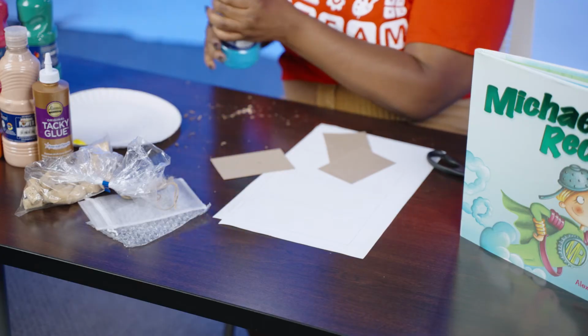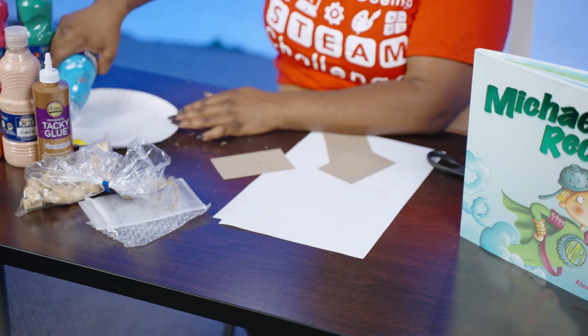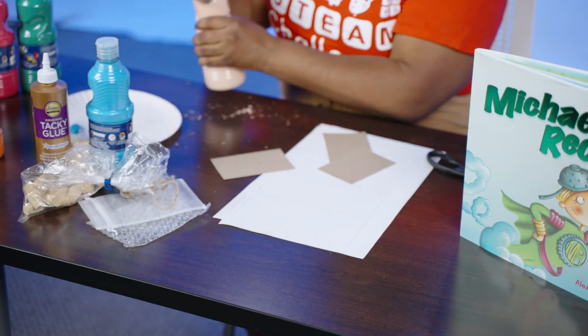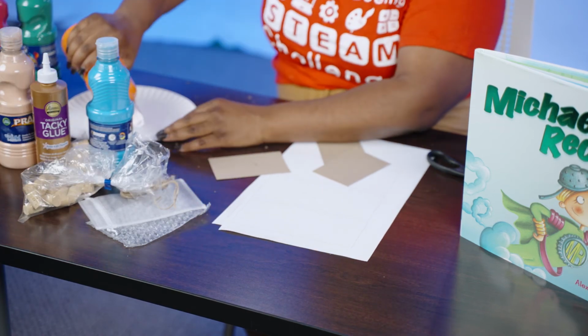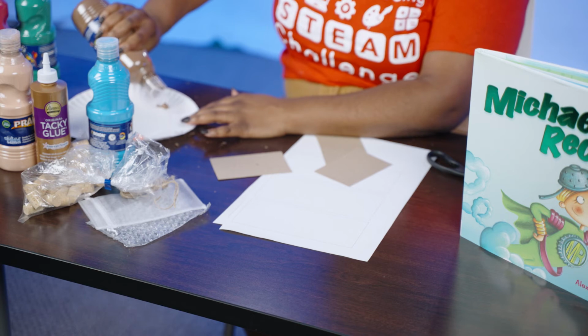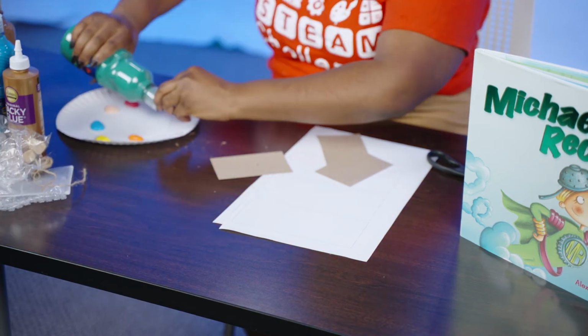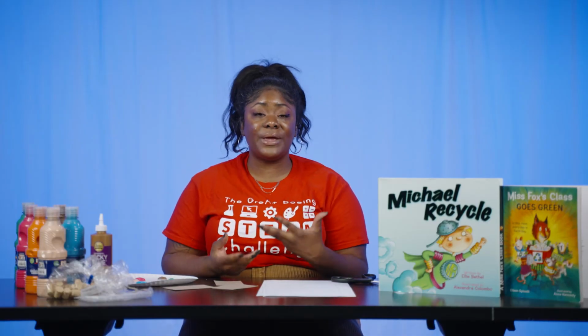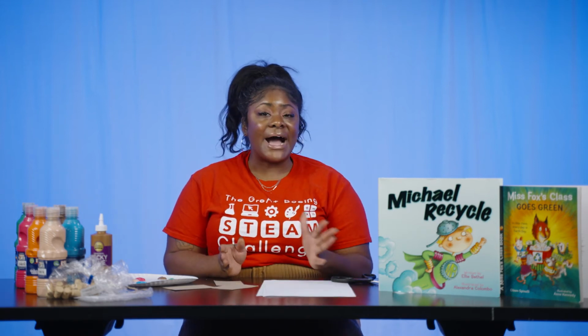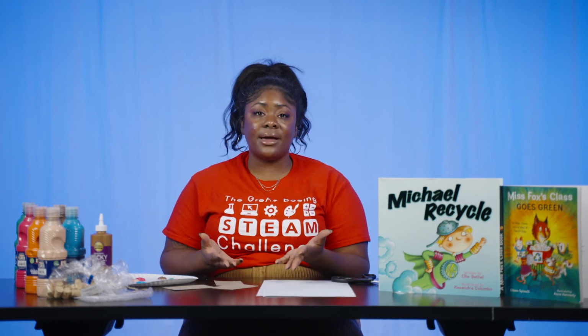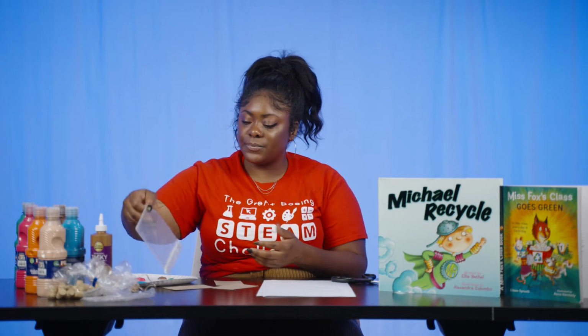Step 4, add the paint colors you want to your paper plate. I want my owl to start off with a beautiful sunny day in the forest. So for my background, I'm going to use a mesh bag to create a sunrise.